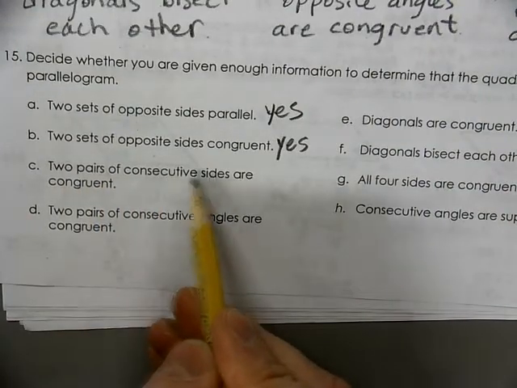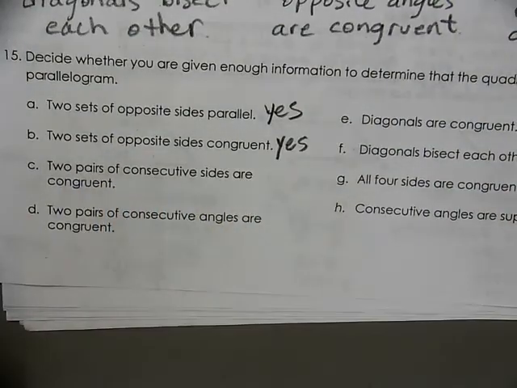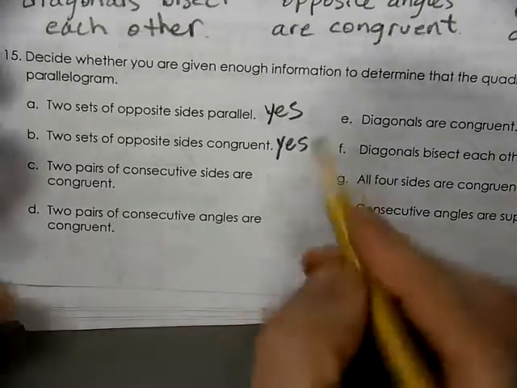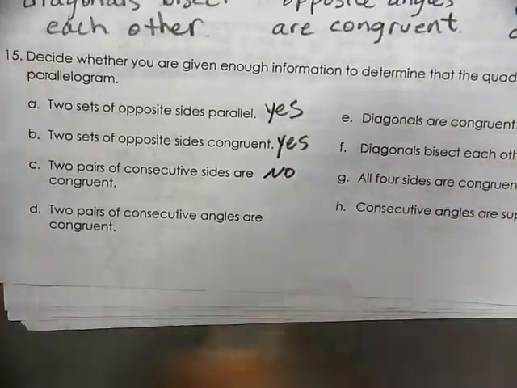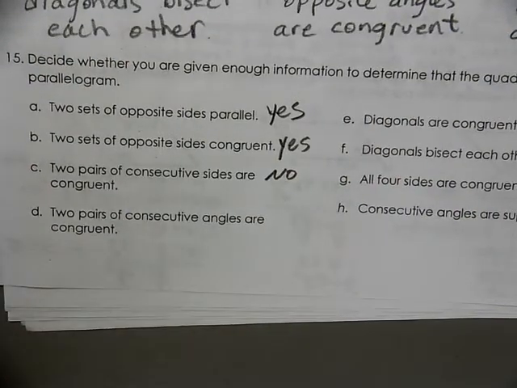Two pairs of consecutive sides are congruent. Consecutive sides, no. Two pairs of consecutive angles that are congruent. It would work if they're 90 and 90, but it doesn't have to always be that.